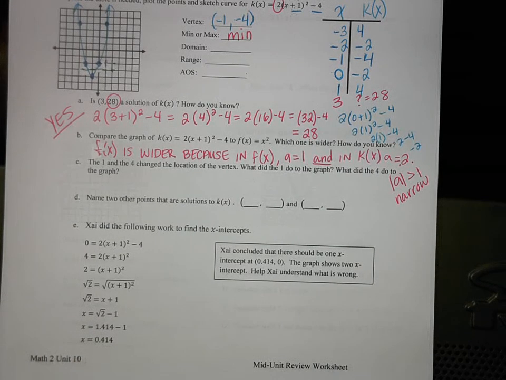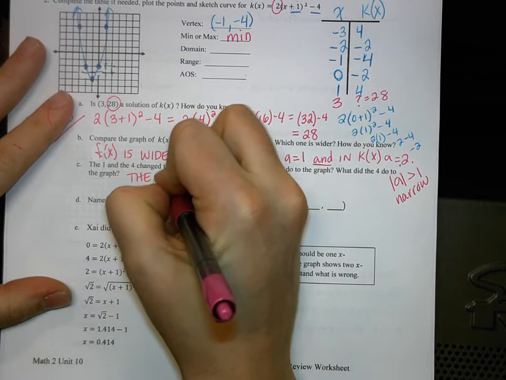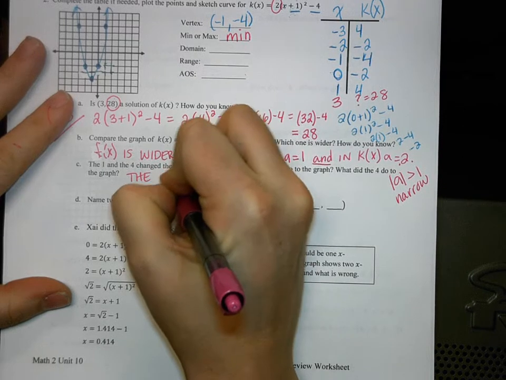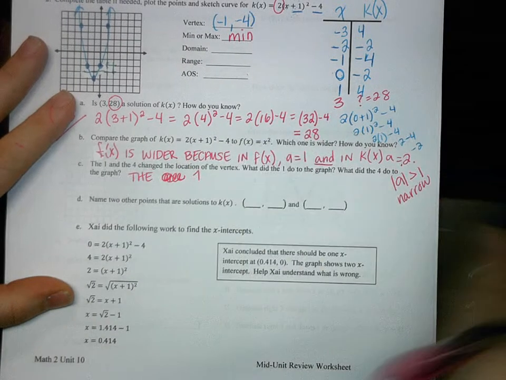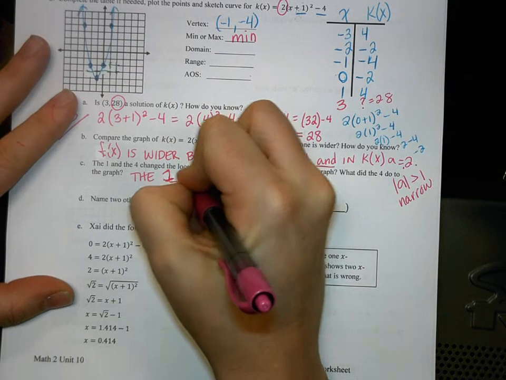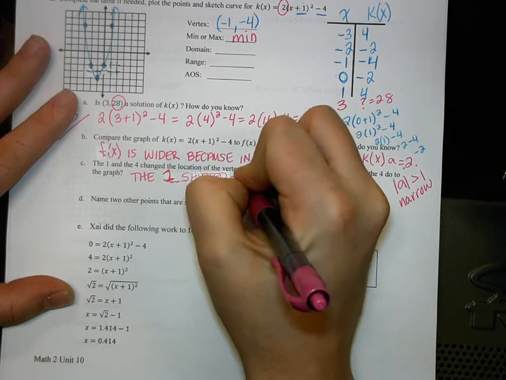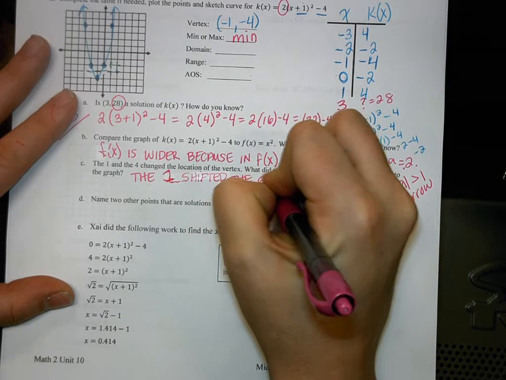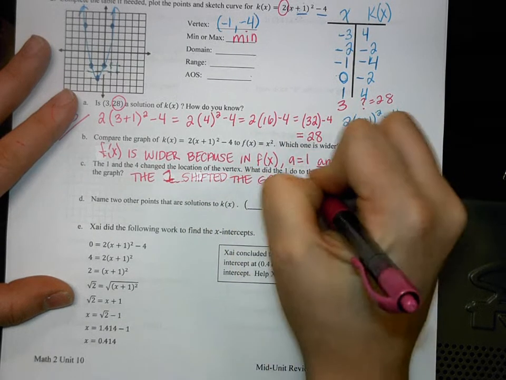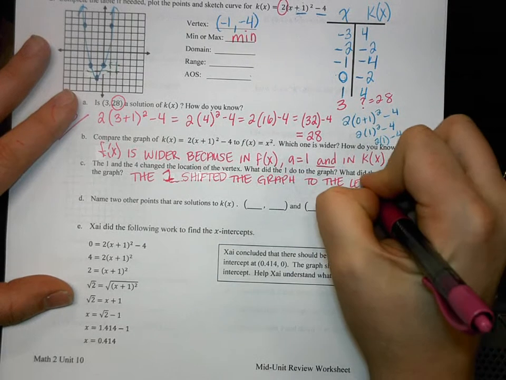The 1 and the 4 change the location of the vertex. What did the 1 do to the graph? The 1 shifted the graph to the left 1.